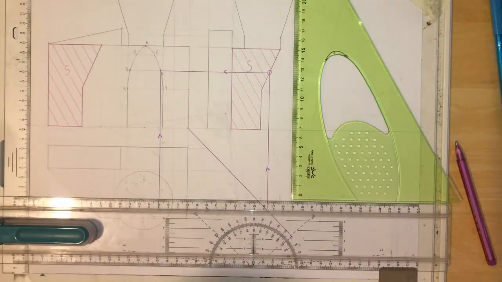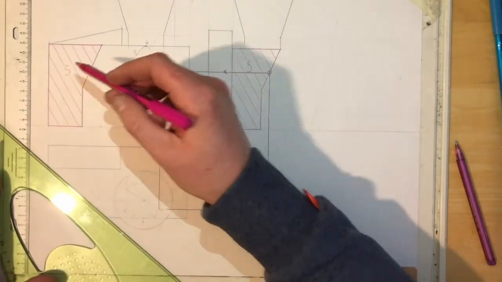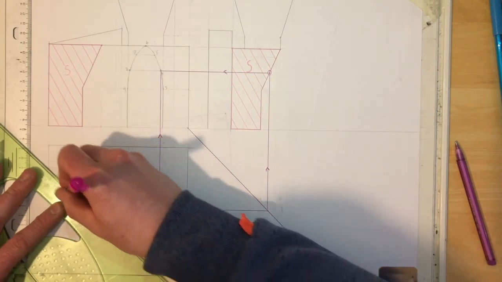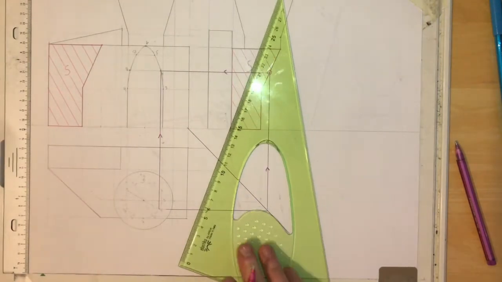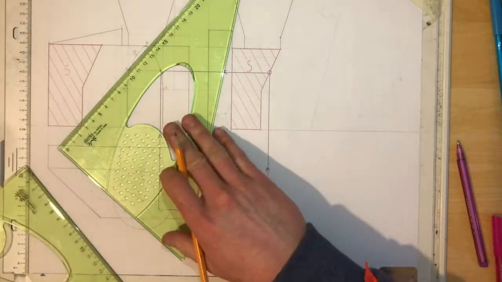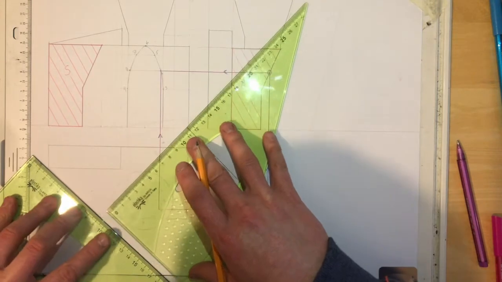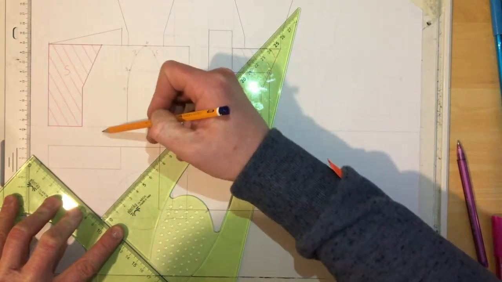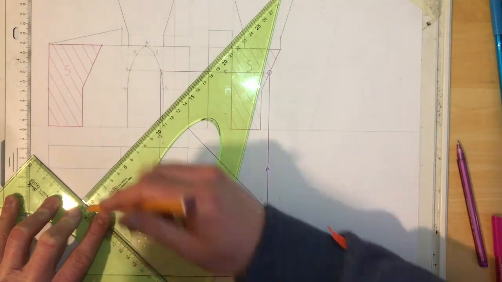Okay, so we need to get the true shape of S. Here's surface S in the elevation, the plan, and in the end view. Or sorry, the plan here, and the end view is up there. So what we need to do is take an auxiliary. The best way to do it is from our plan, we'll take our three heights. So we've this line, and this one. We'll take our points off it.